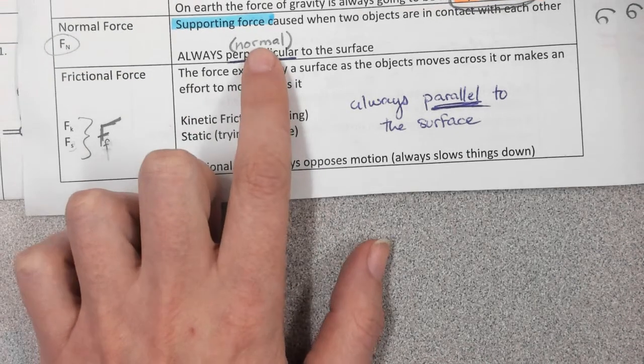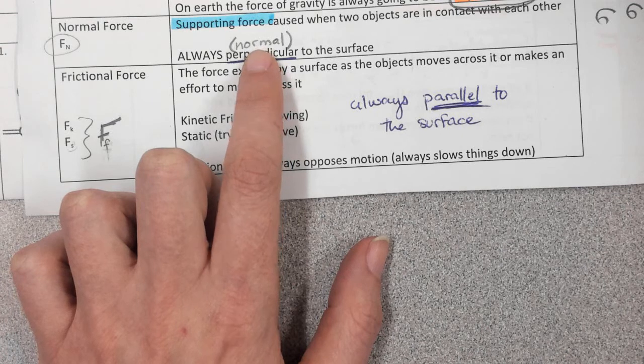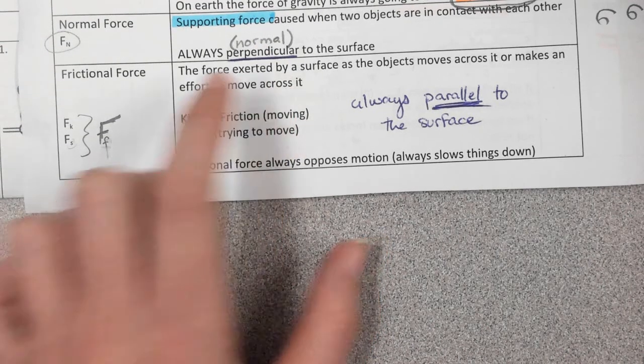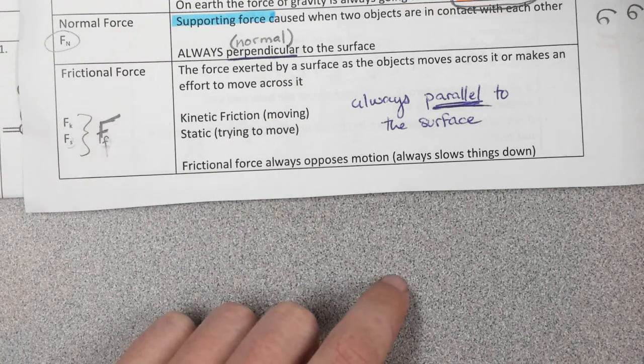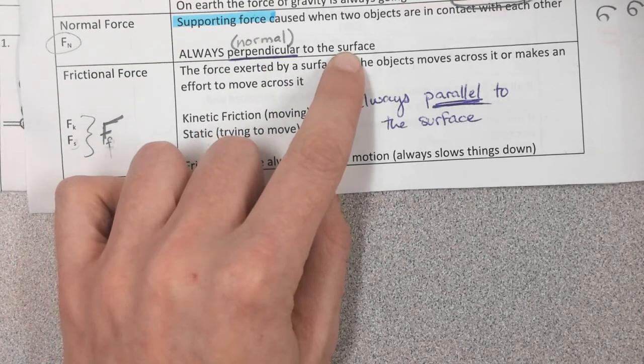The reason we call it normal, it's not because it's typical, it's not because it's regular, it's not because it's average. Normal in physics means perpendicular. So by saying this is the normal force, we're saying this is the perpendicular force. And it's always perpendicular to the surface.